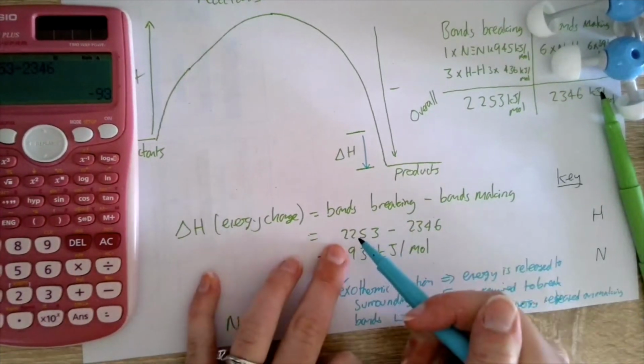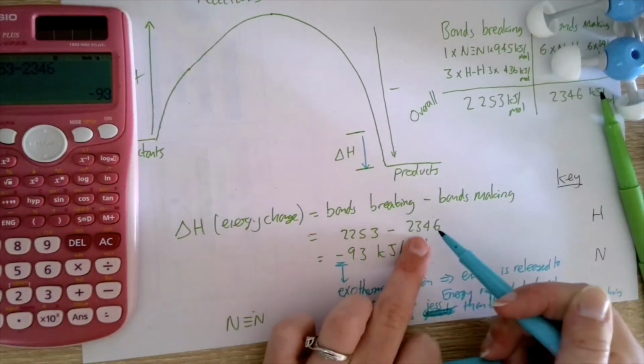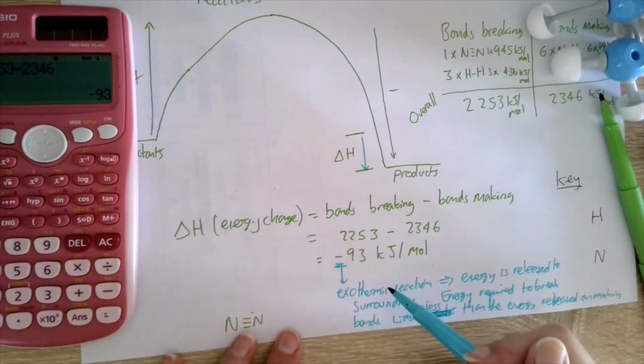So energy required to break is less than our energy released on making, therefore it's exothermic.